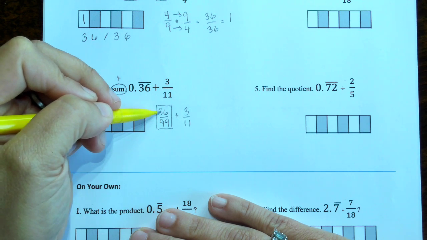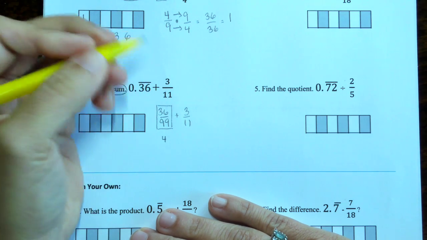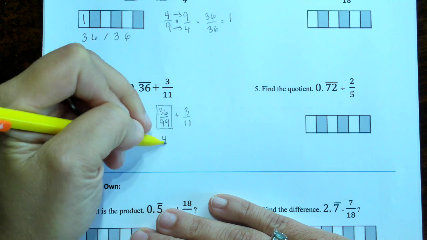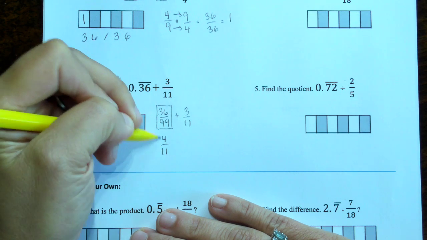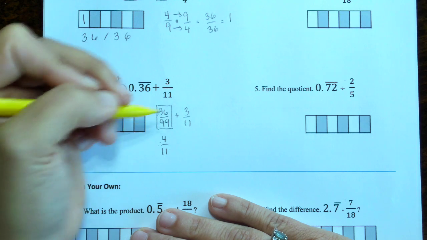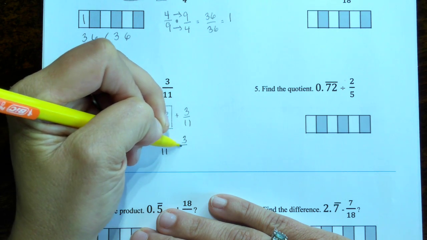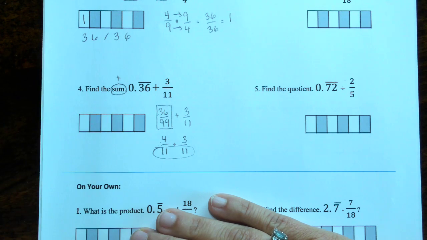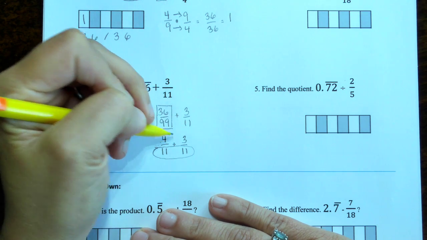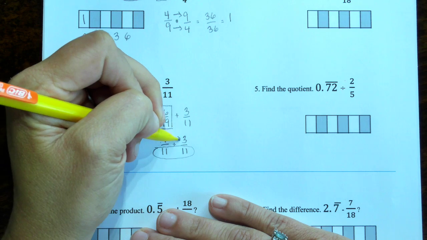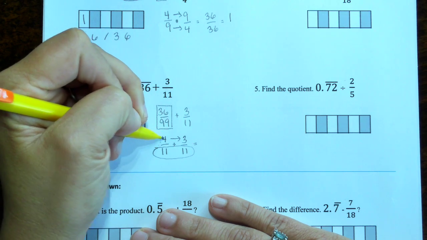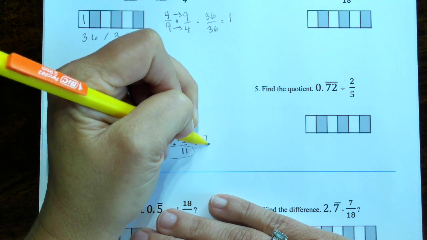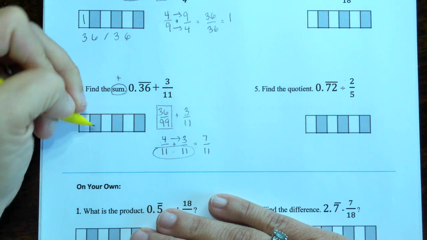36 divided by 9 is 4. 99 divided by 9 is 11. So this and this are equivalent. This is just simplified. Plus 3/11. Now I have a common denominator, and I need to have a common denominator to add fractions. When I do that, I've got my common denominator. I'm going to add my numerator straight across. 4 plus 3, I'm going to get 7, and I'm going to keep that denominator as 11.